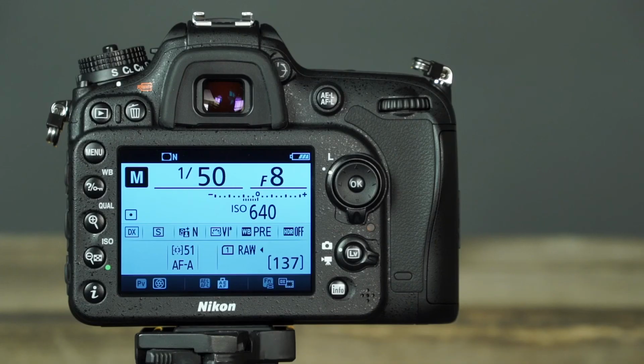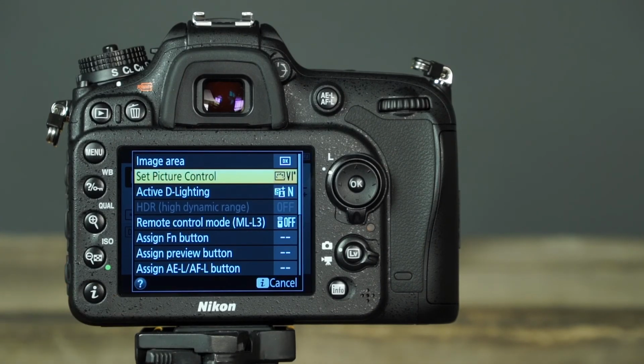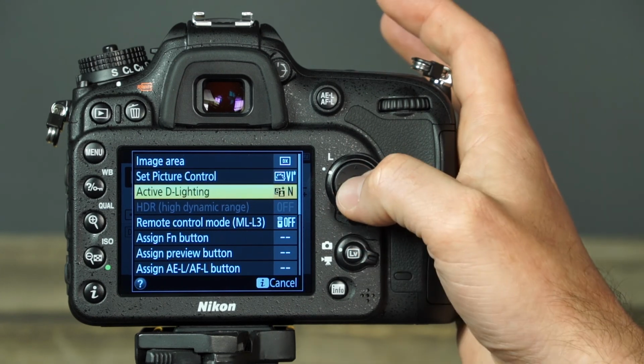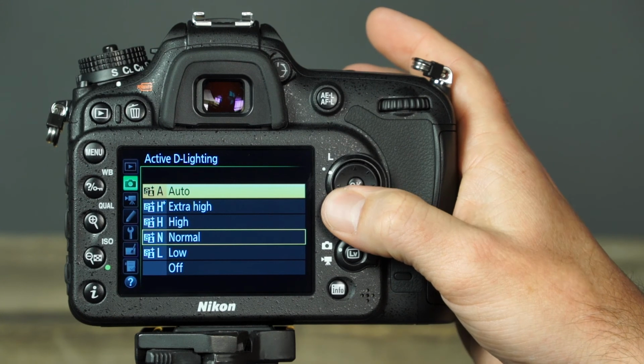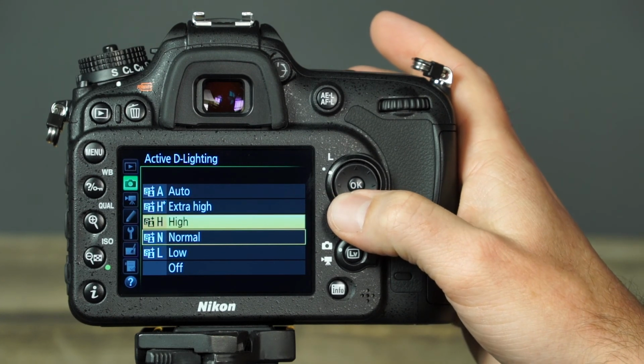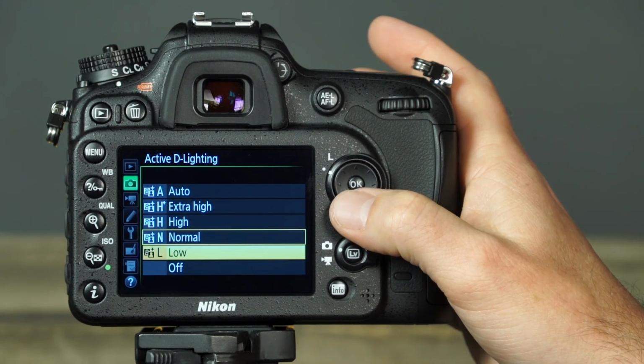The D7200 has a feature called Active D-Lighting. When enabled, this feature will preserve detail in images with high contrast. This feature is most effective when it's used with matrix metering mode. To use active D-lighting, press the I button, scroll to active D-lighting, and press OK. Here you can choose from auto, extra high, high, normal, low, and off.